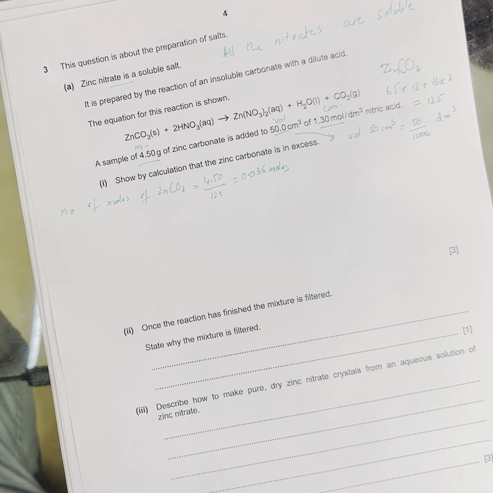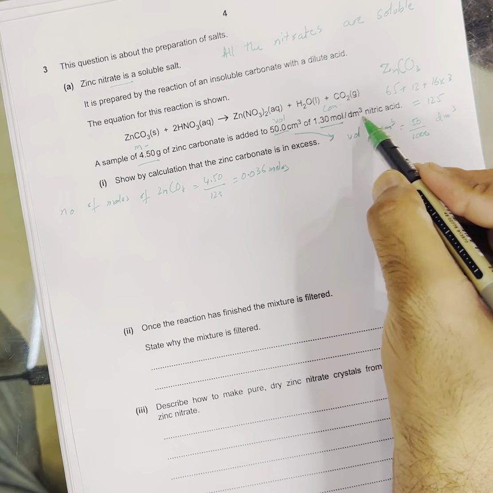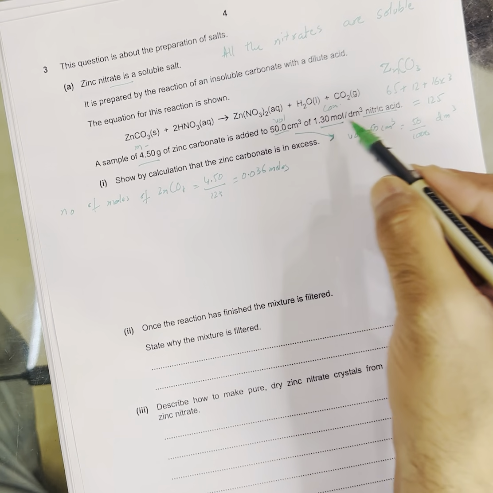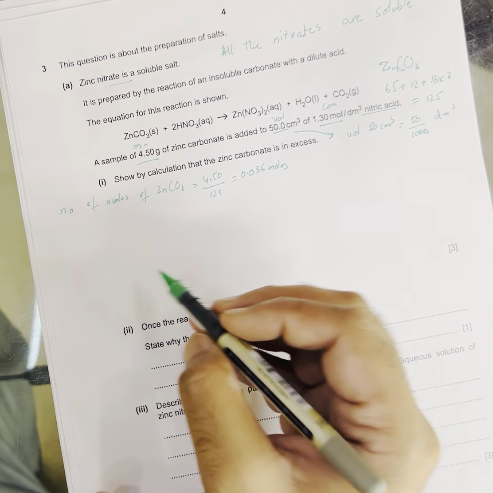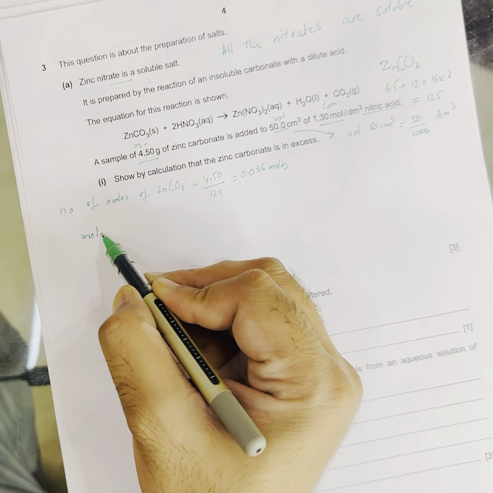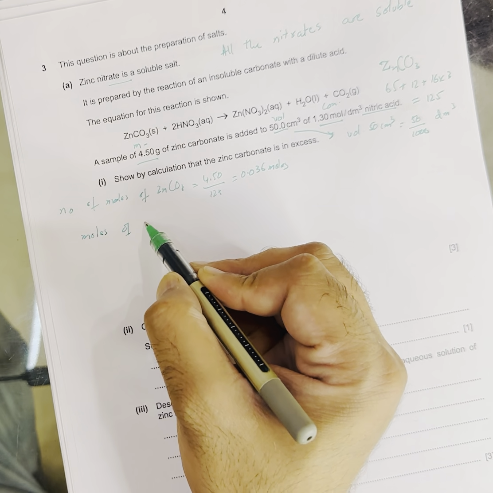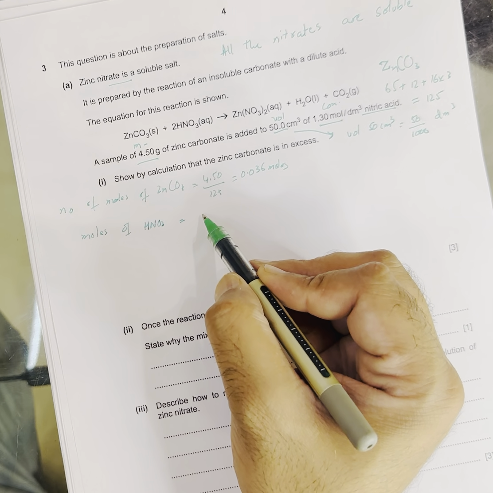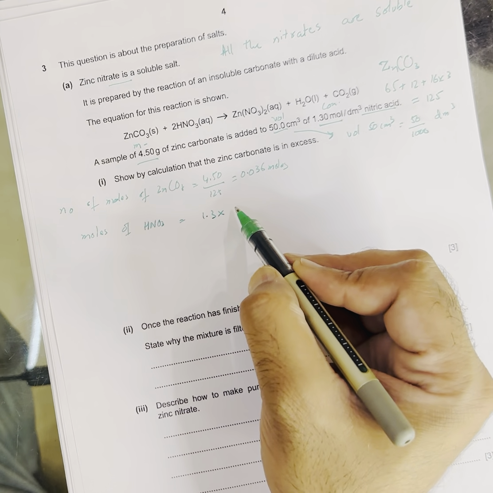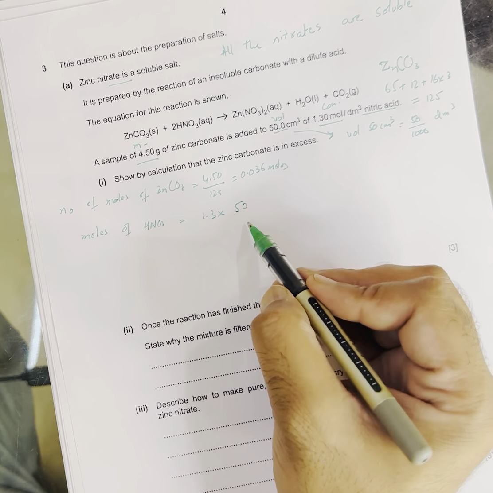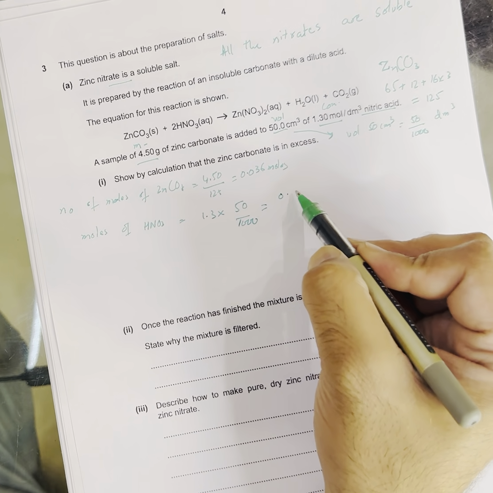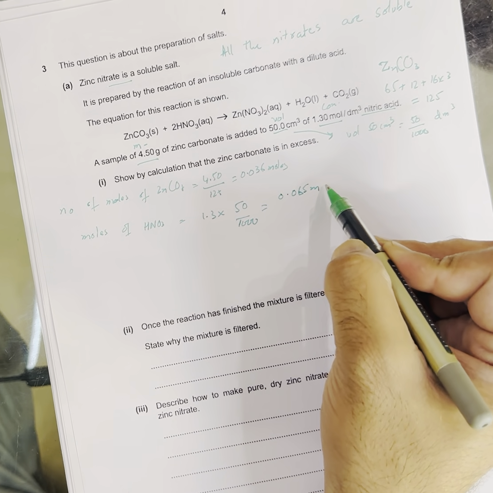Now we need to find the moles of nitric acid, which we can find by multiplying its concentration by its volume. So moles of HNO3 would be concentration 1.3 multiplied by its volume, that is 50, and if we convert it into dm³, the answer would be 0.065 moles.